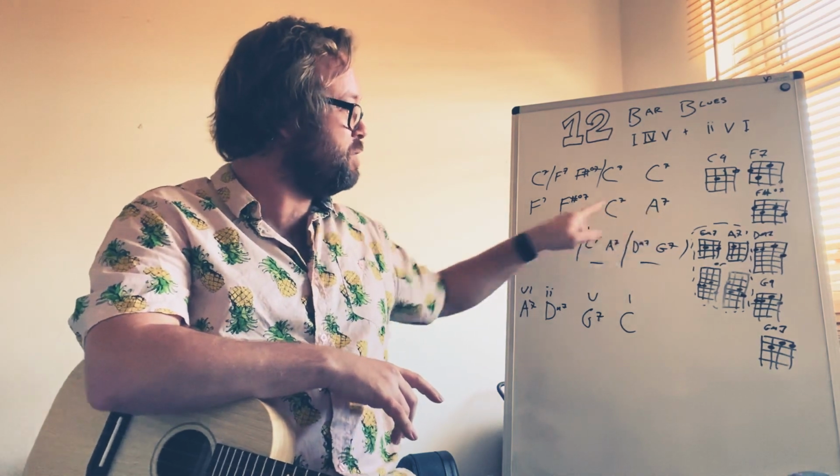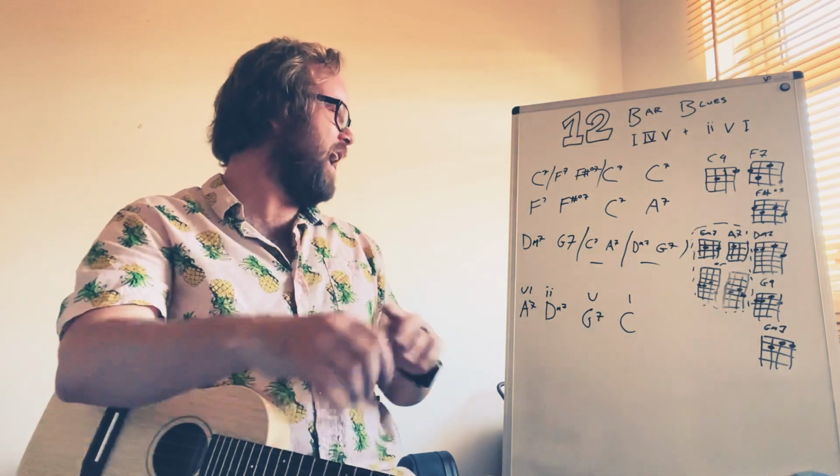It adds such a sense of drama and dynamic and movement, because this chord wants to go to this one, which wants to resolve to this one, which wants to resolve to this one, and so on. You get this lovely cycle of fifths. A couple more things we can do to it.